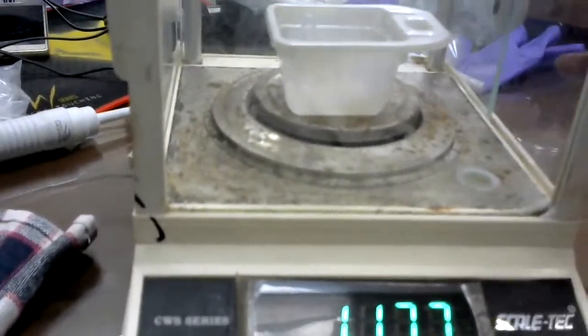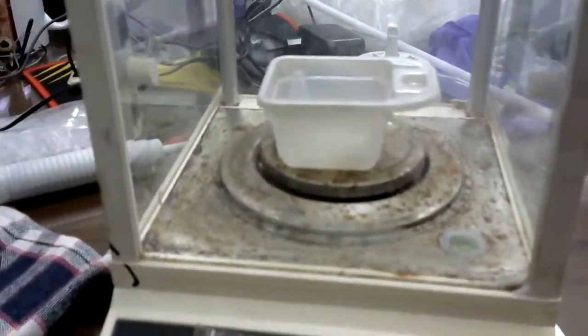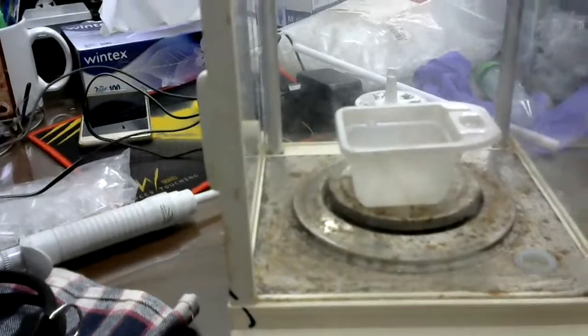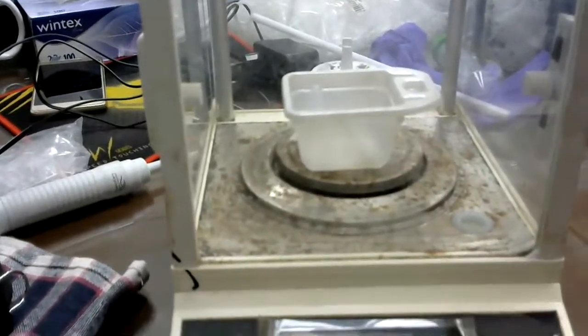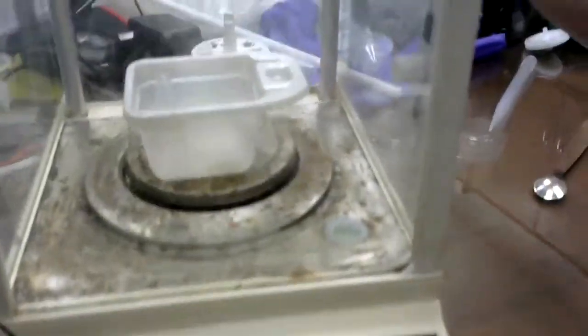And see, this is a glass chamber, made so that while weighing, if a fan is running or some air is blowing, it is not going to disturb. That is why the whole chamber is there.